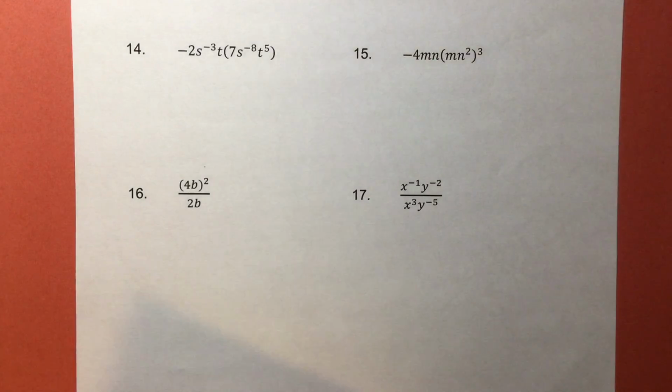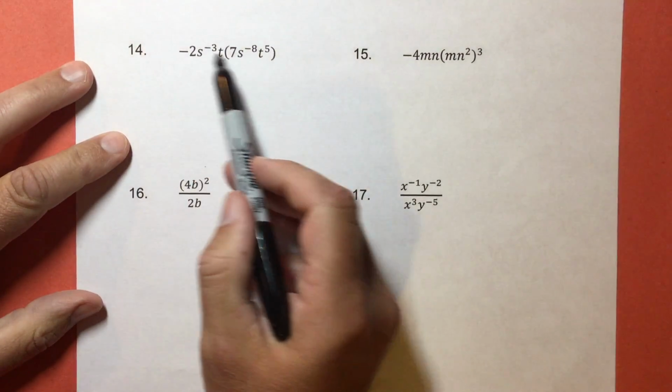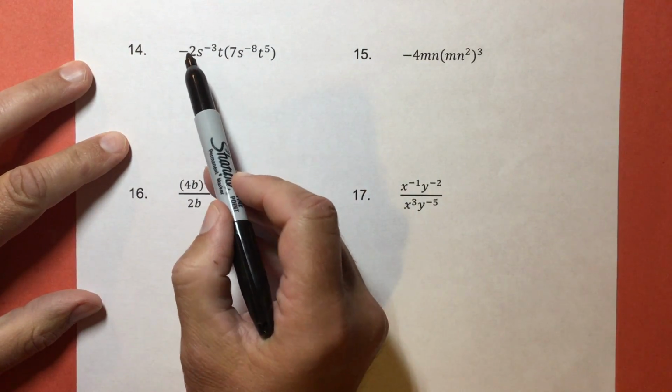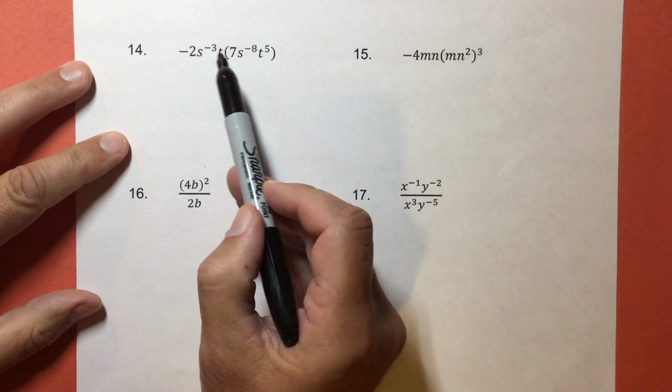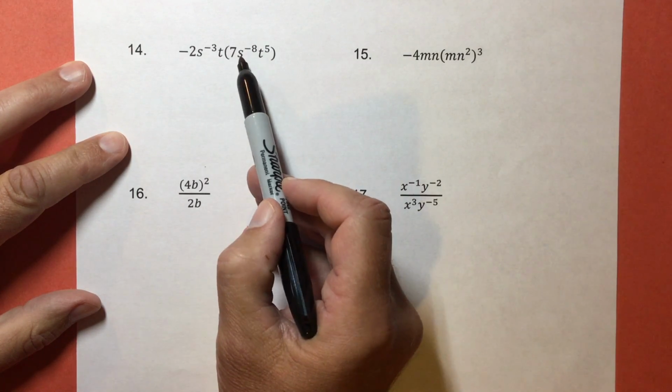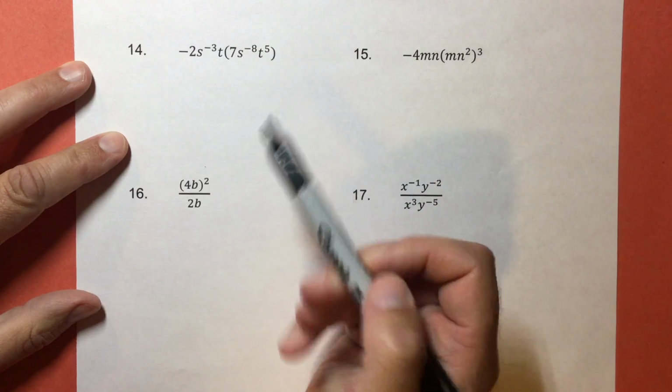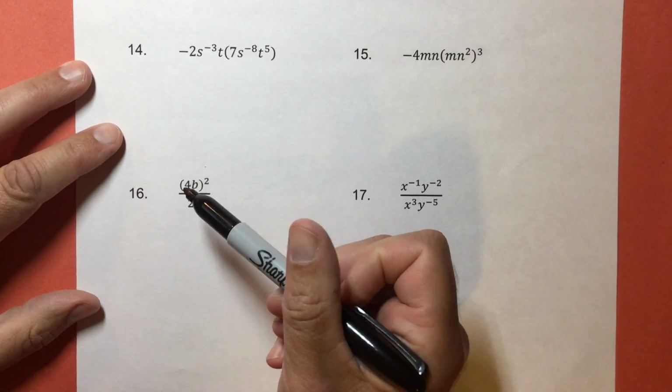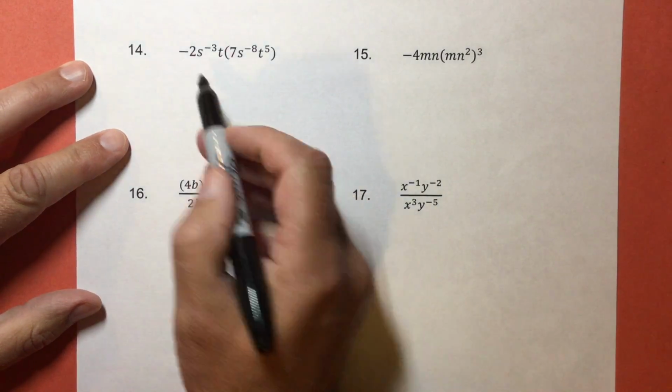So now I'm going to switch over and do the last 4 problems. Don't be scared. You got this. So try to do the problems before I show you if that's what you want to do, right? So I got a lot going on here. I got negative 2 times s to the negative third power times t times 7 times s to the negative 8 power times t to the fifth power. Whew, that's a lot. I'm going to put the constants together.